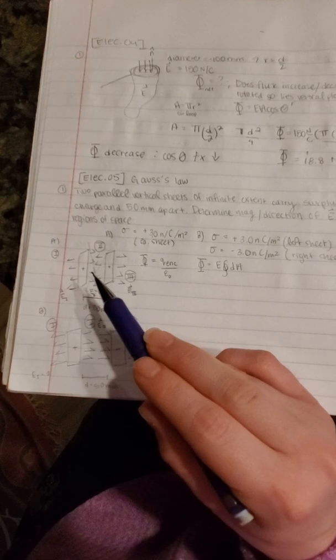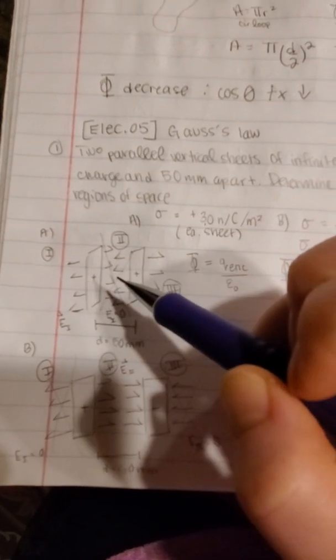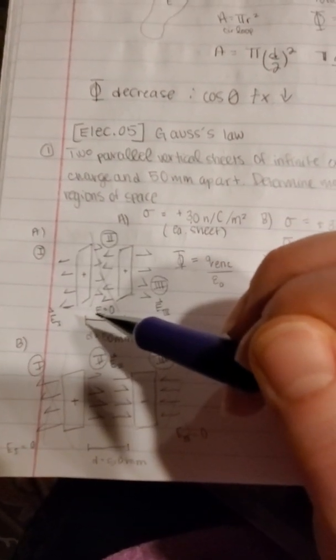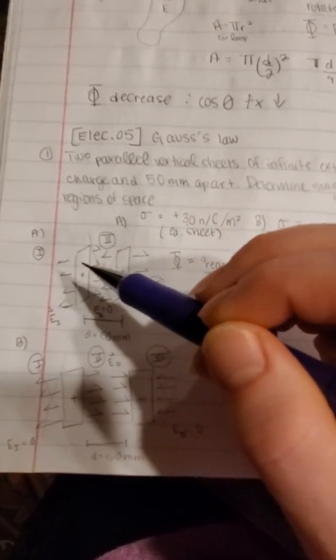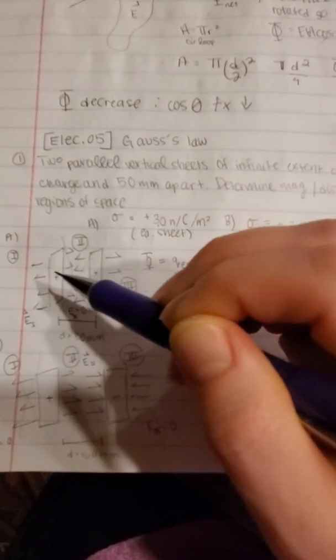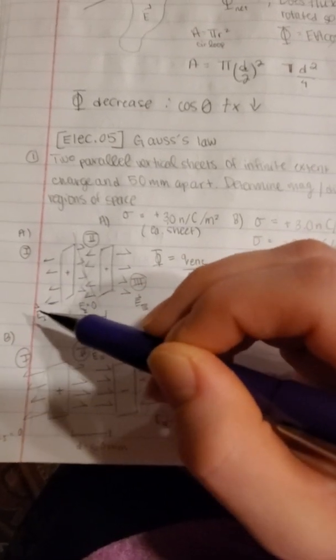So this is where they are both positive, and so the arrows would be facing away from the sheets, meaning that because we have area 1 or region 1, whatever you want to call it, the arrow is going this way, whereas this arrow is going that way, so they're going in the same direction. So we are going to have an electric field there.